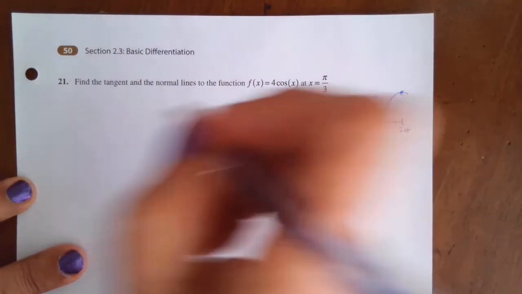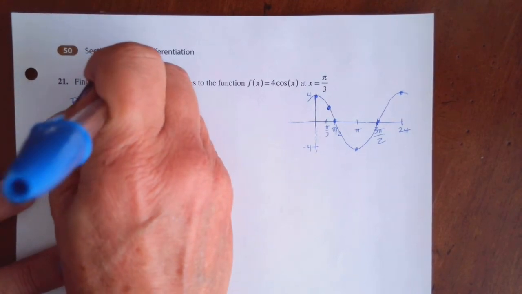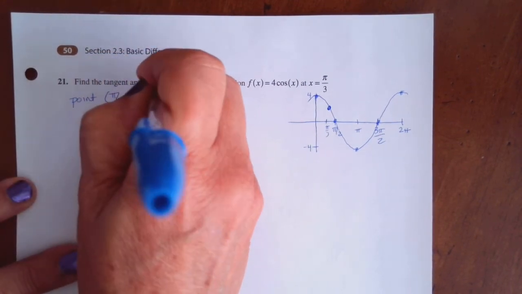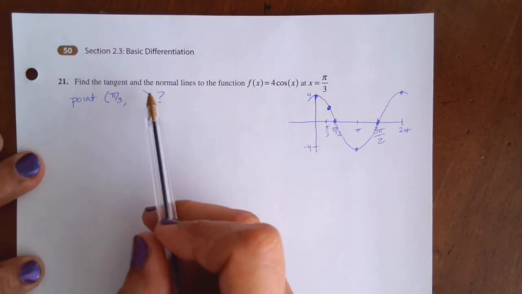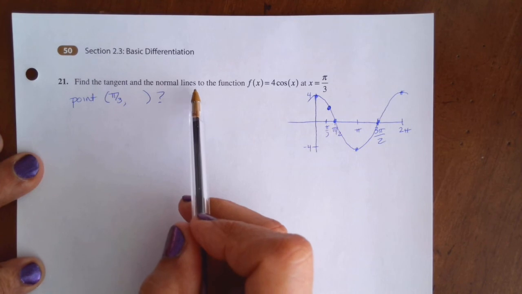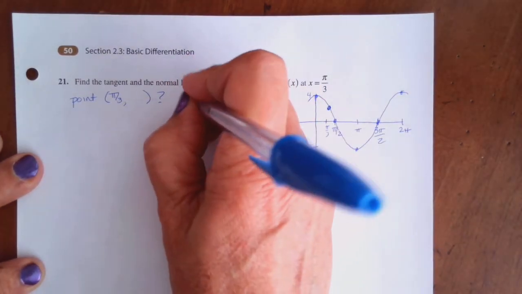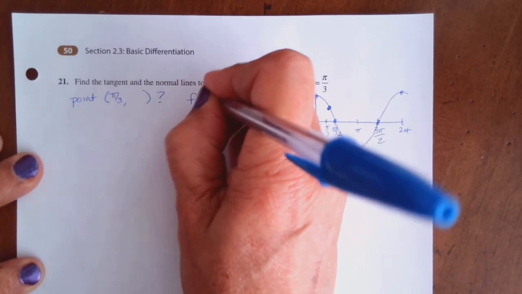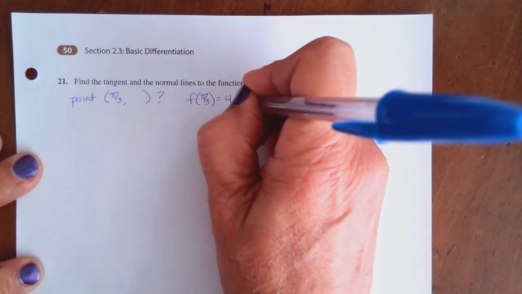What is the point? Pi over 3, what? I need that ordered pair to write the line. I need x2 minus x1, so I need those points. So we're going to plug pi over 3 into the function. We're going to find f of pi over 3. So we're going to plug pi over 3 into here: 4 times the cosine of pi over 3.